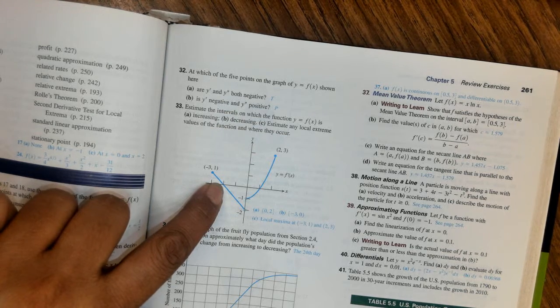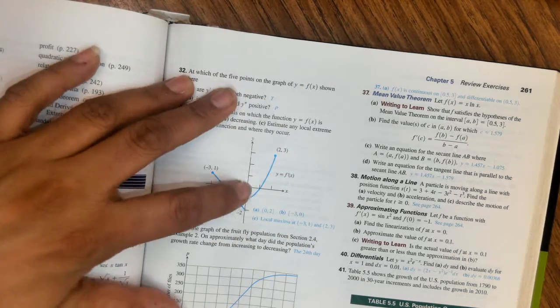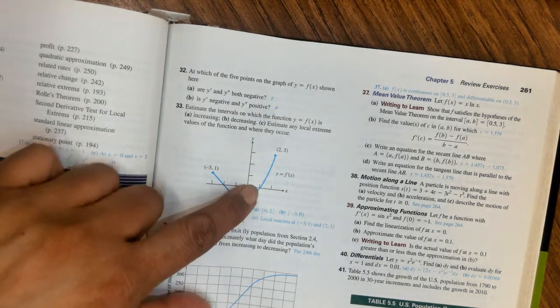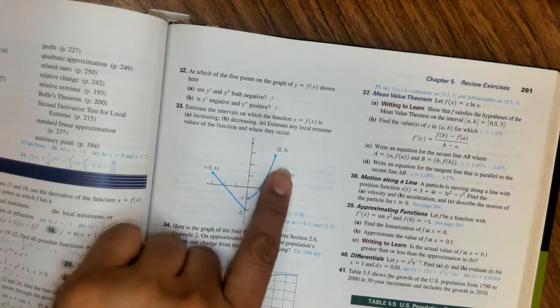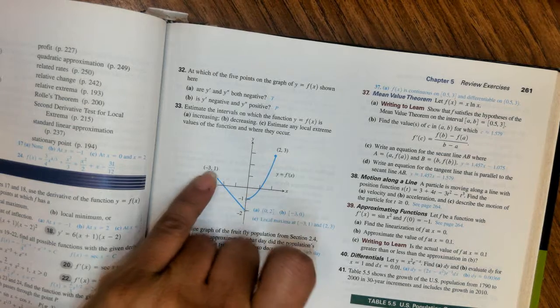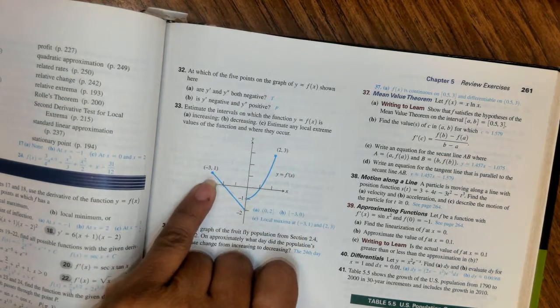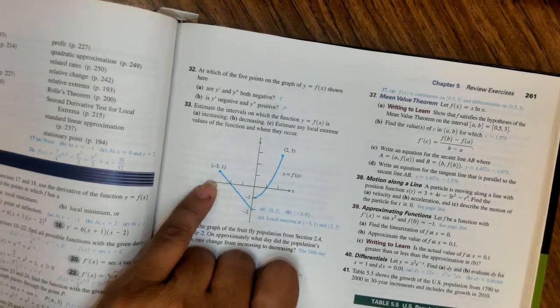And then the derivative changes signs from positive to negative at this point right here. Do not forget the endpoints. Look how the endpoints are both filled in, and you also want to consider if at -3 there's a local max or not. So think about this.